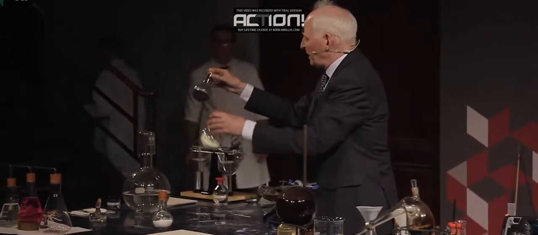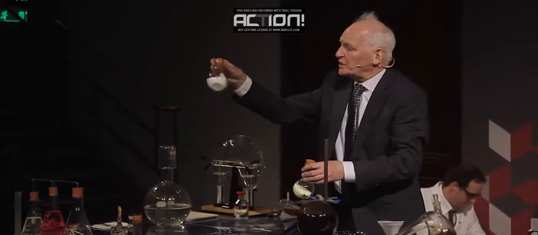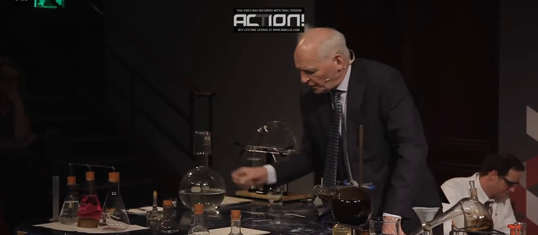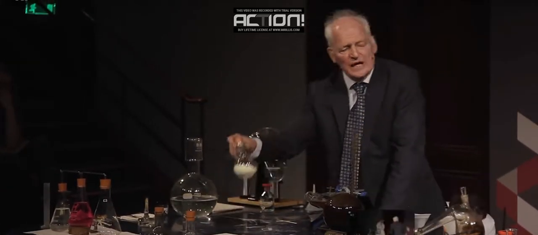Now, the three ingredients of gunpowder are charcoal, which is in here, potassium nitrate or nitre here, and sulfur, which is there. And what I wanted to tell you is that you can use charcoal. How did the Chinese discover it? Sulfur, I wanted to tell you, is a naturally occurring mineral.